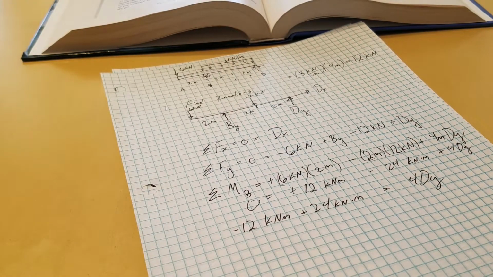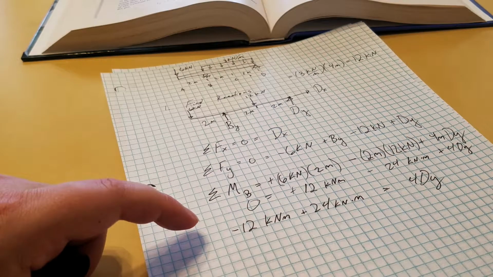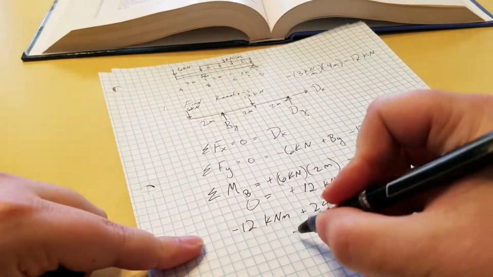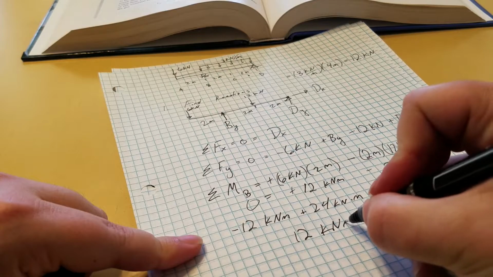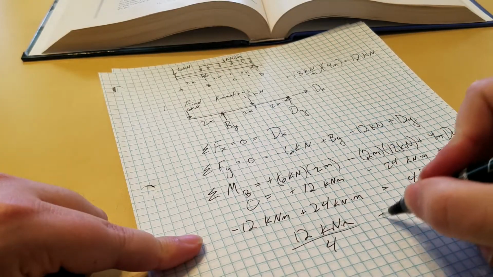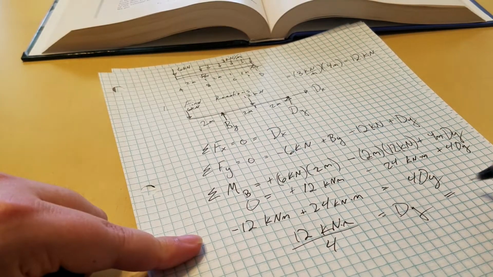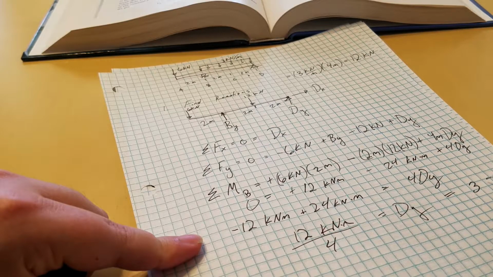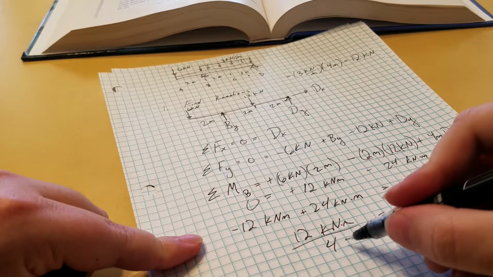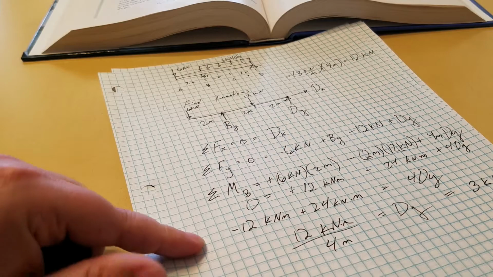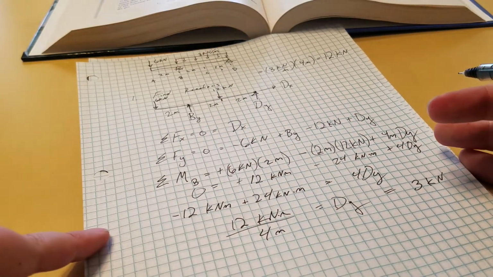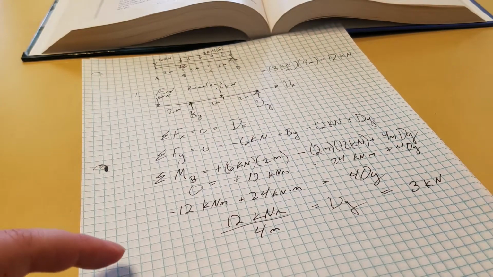Then I'll reduce that and then divide by 4. So I'll have 12 kilonewton meters divided by 4. So Dy is 3. Oh shoot, that's a meter, kilonewtons. So my reaction in Dy is 3.